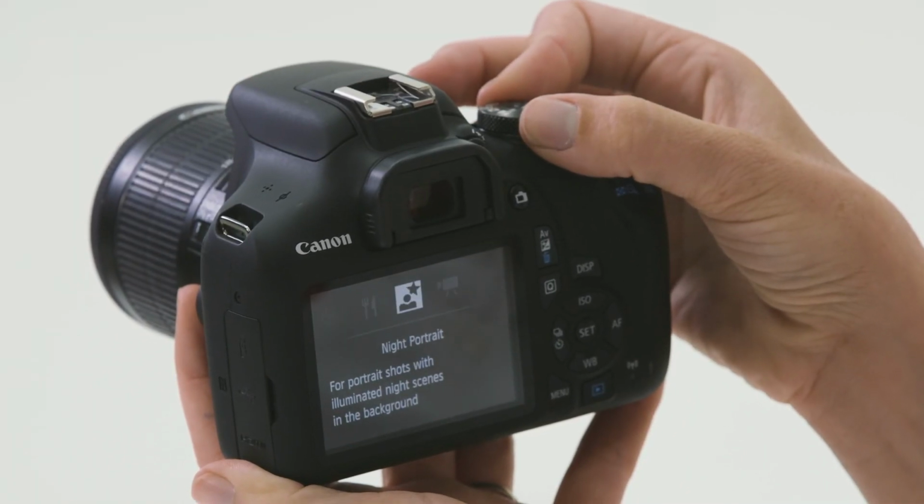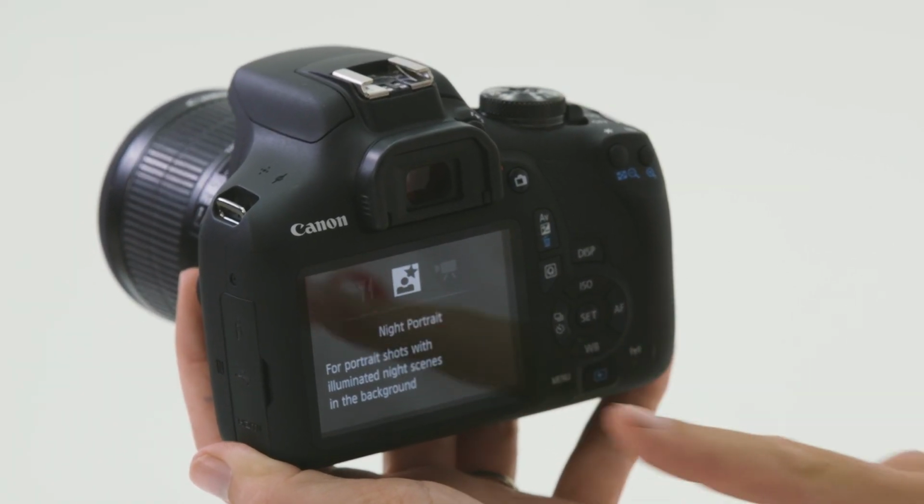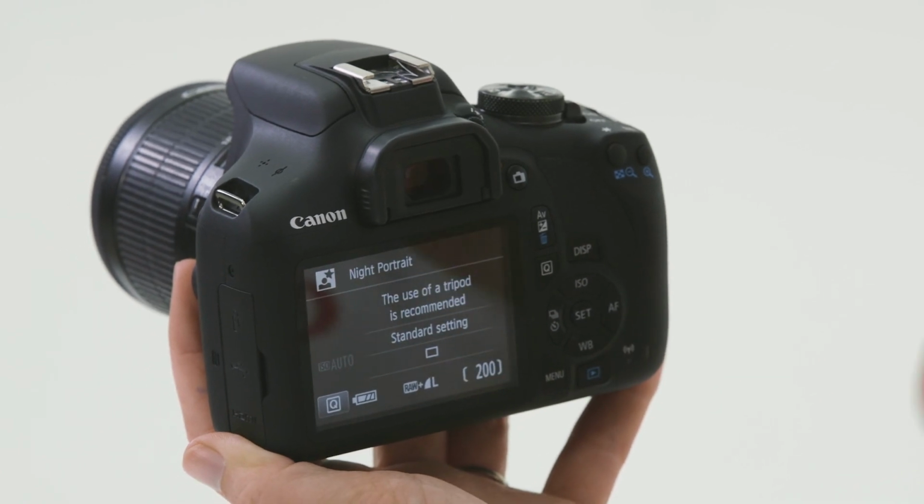You also have a food mode here, which makes all the food look nice and vibrant and fresh, increasing the saturation on your shots. And night portraits, a great way to take photos of people at nighttime.